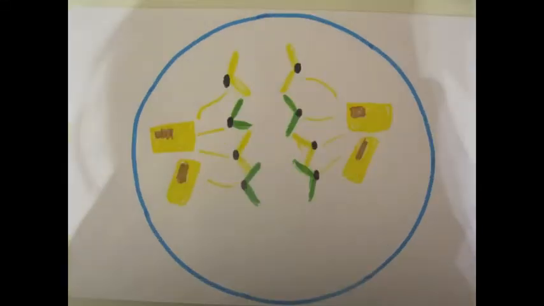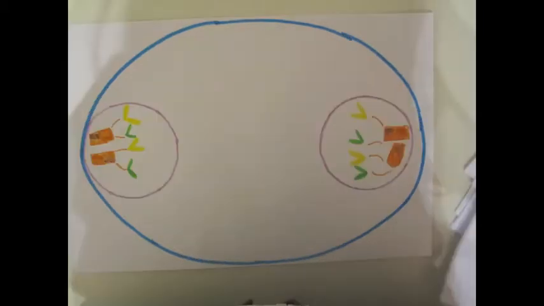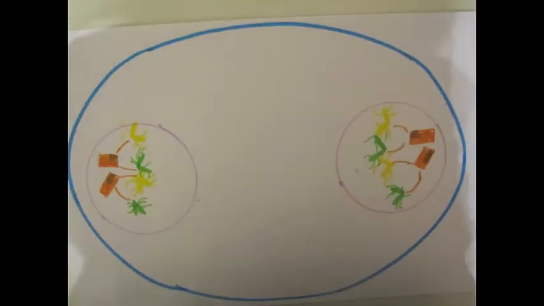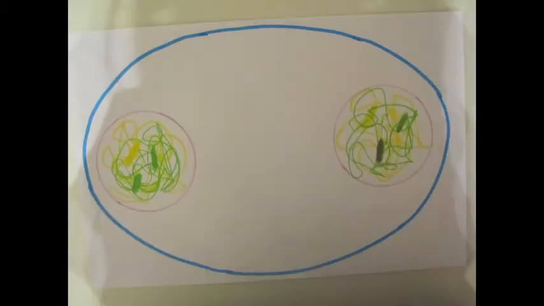The spindles continue to separate the chromosomes as they shorten. As the chromosomes are pulled farther apart, the cell starts to elongate, preparing for division. Now, the cell is entering telophase, in which the cell continues to elongate. The chromosomes start to relax as the nuclear membrane starts to reappear and the DNA unwinds.